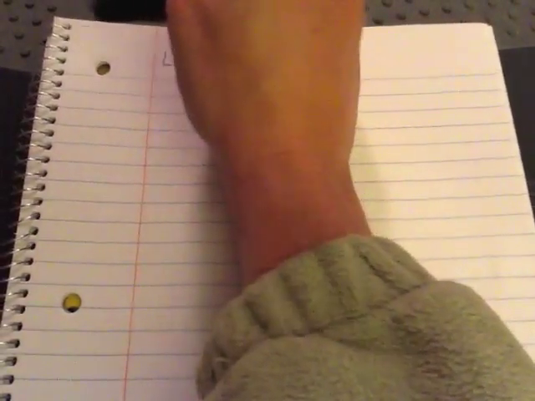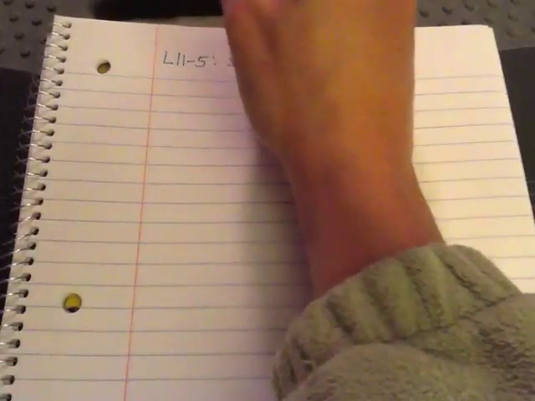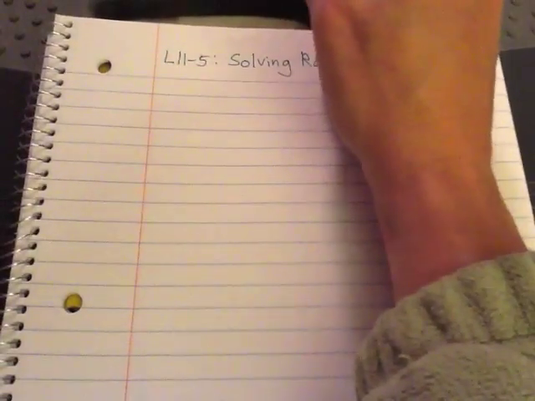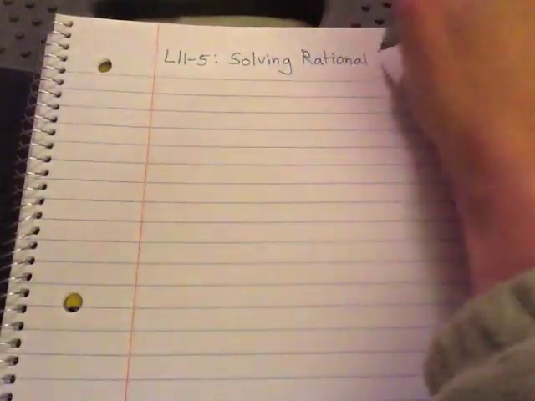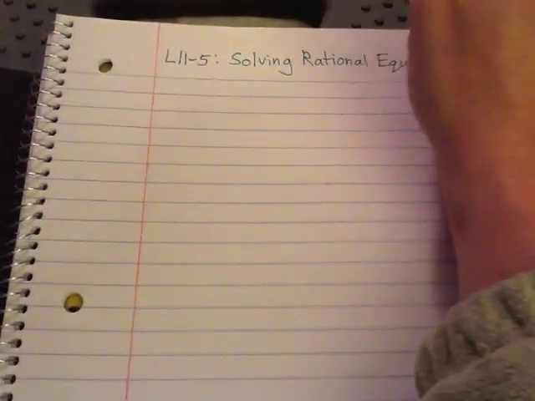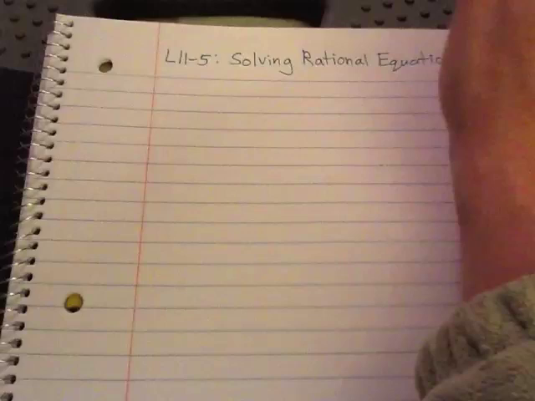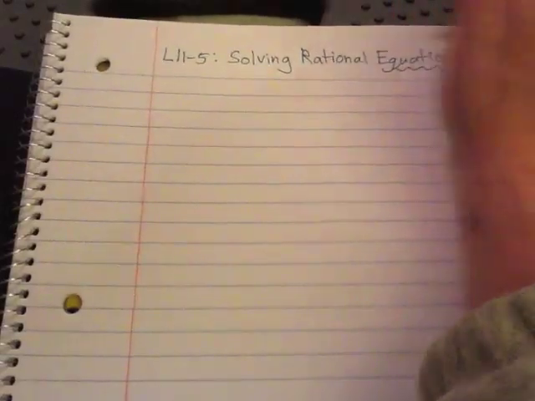Lesson 11.5 is the last lesson in Chapter 11, and now we're going to talk about solving rational equations. At this point in the chapter, you've only been dealing with rational expressions. This is the first time you're actually going to have an equation. So instead of simplifying, we're solving now.